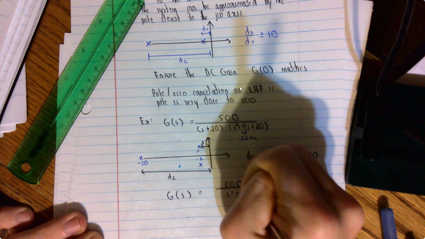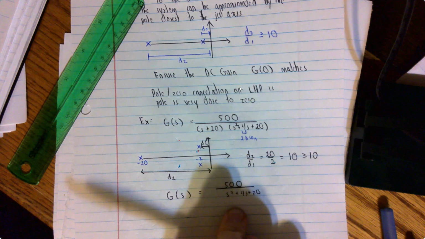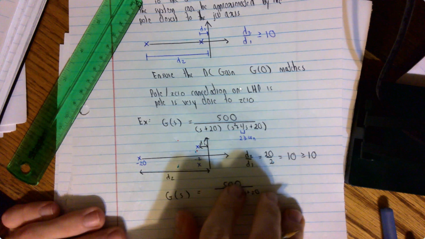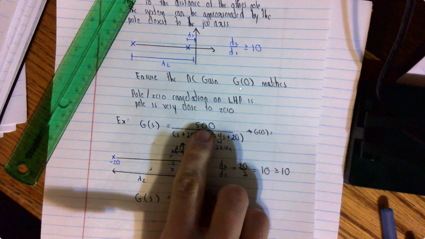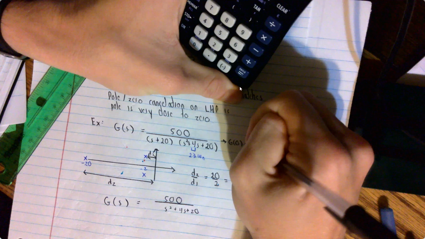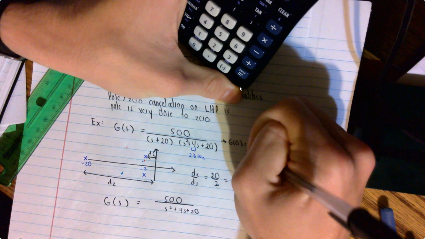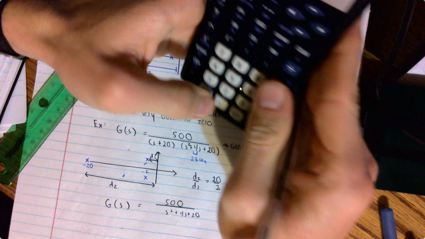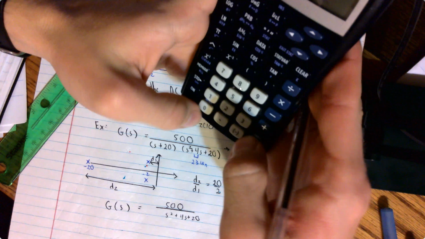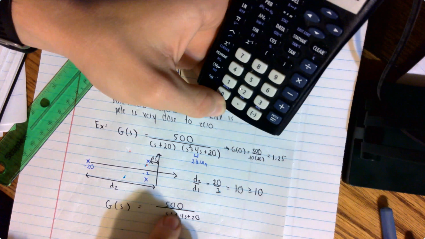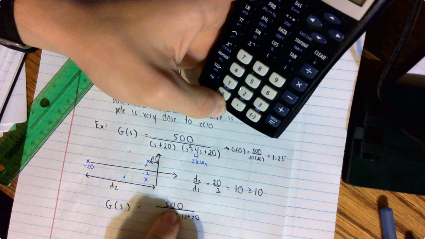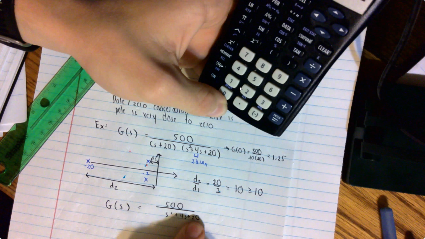But let's make sure this is correct, because we have to look at the DC gain. So from here, the DC gain without the approximation, G(0), substituting in 0, you have 500 divided by 20 times 20, which would be 400. So 500 divided by 400, you got 1.25. So we have to make sure the DC gain matches here. So 500 divided by 20 here would only give you 25.